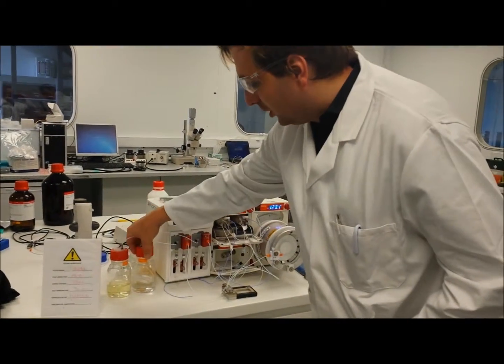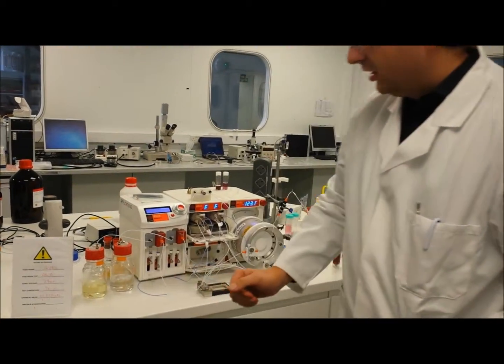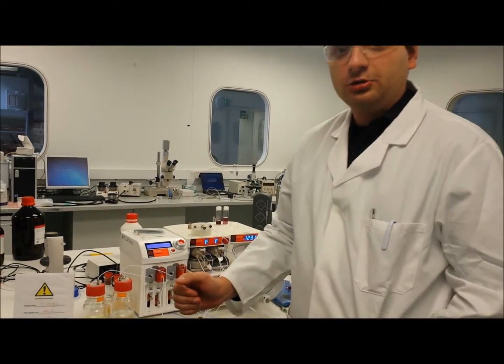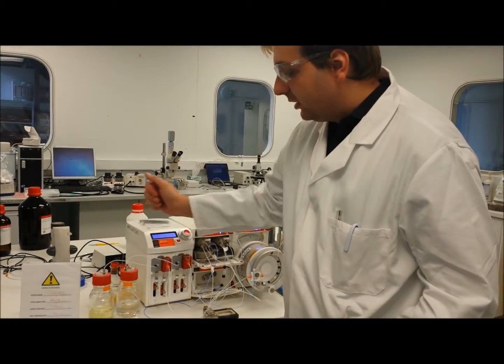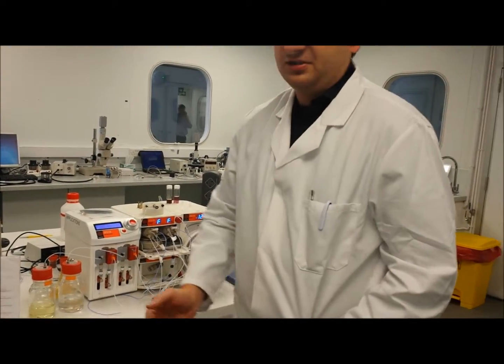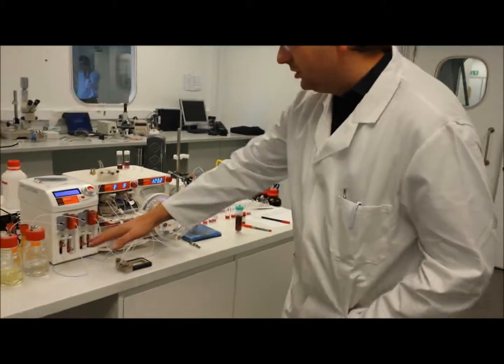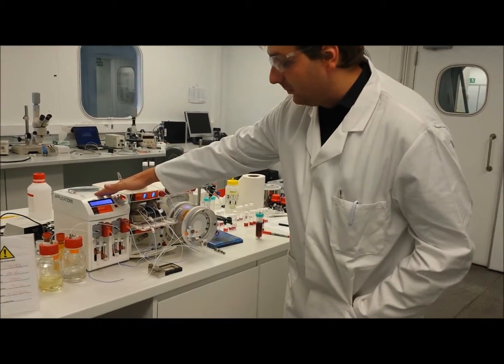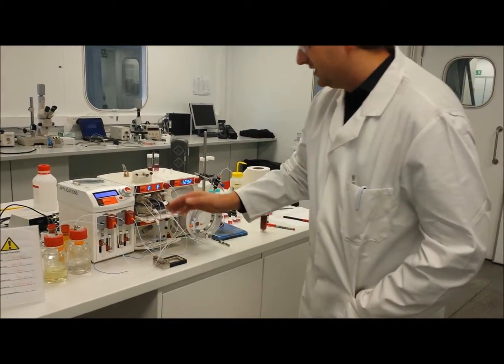So first of all, we have a solution of a gold precursor, which happens to be hydrogen tetrachloroaurate in this case, and we have our reducing agent and a capping agent at the same time. This is the sodium citrate. And what we're doing here is we're using our Asia pump to pump two reagents at a set flow rate.